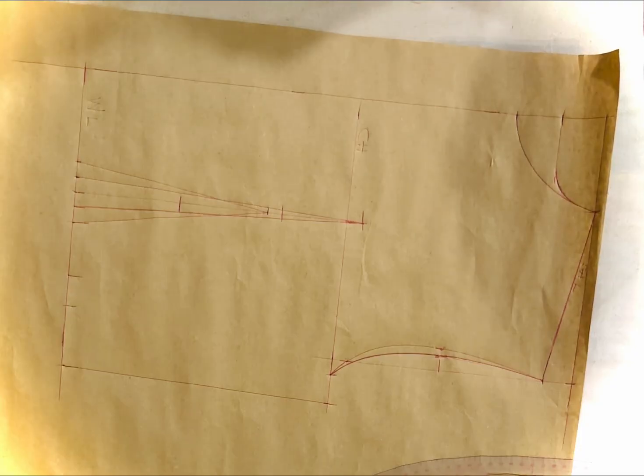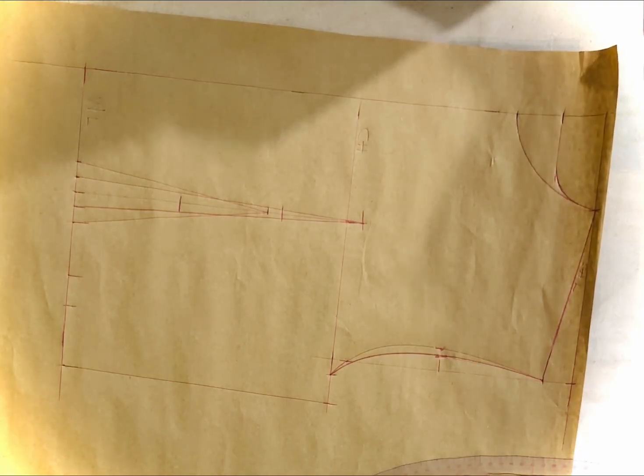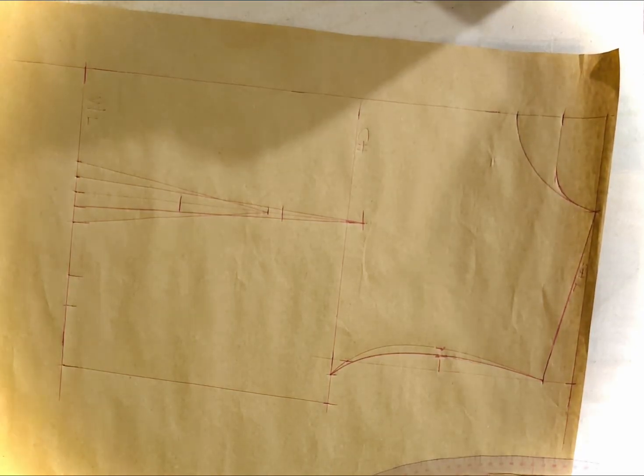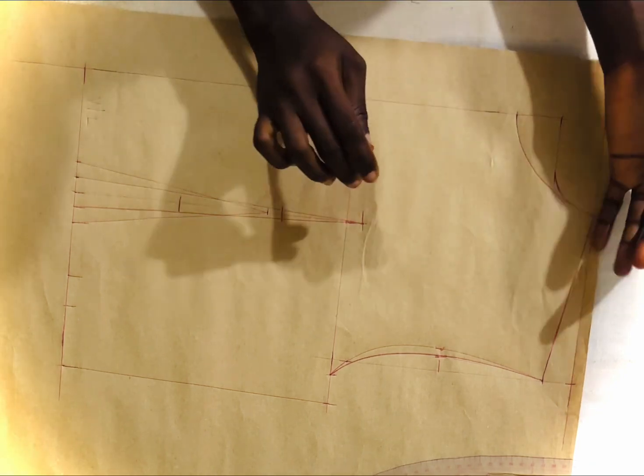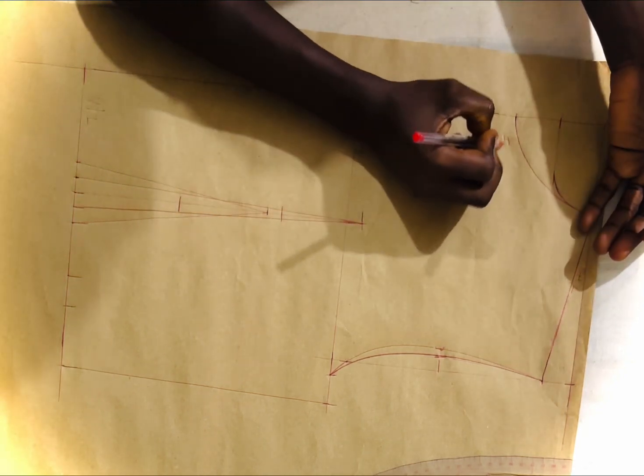This is the end of our basic bodice block tutorial. Remember, we have the front and the back.